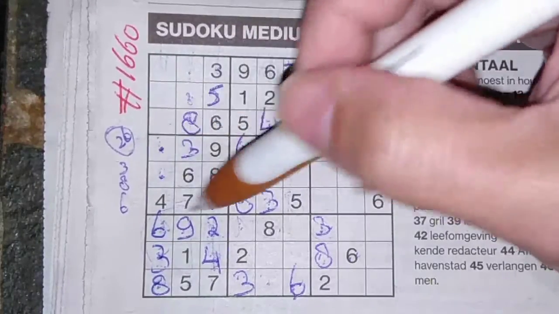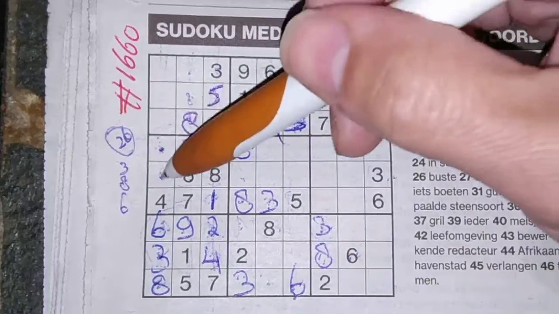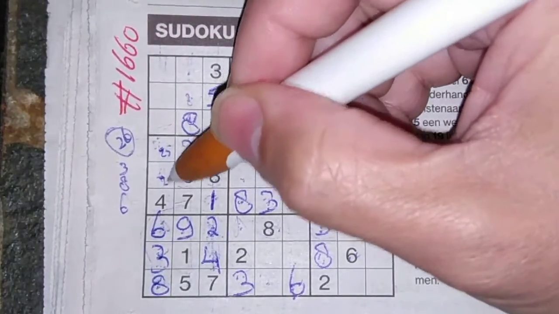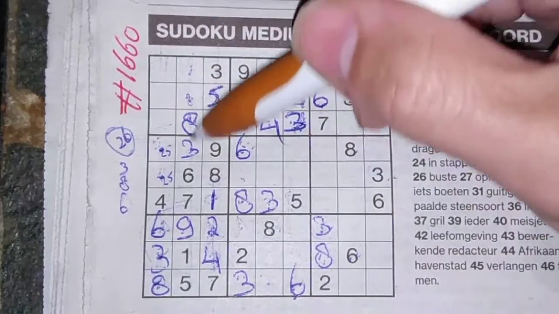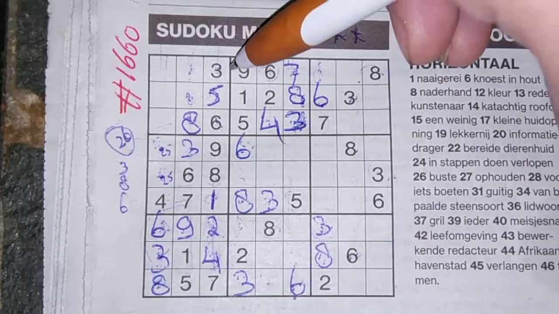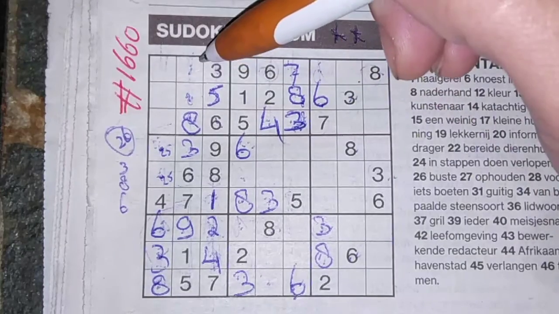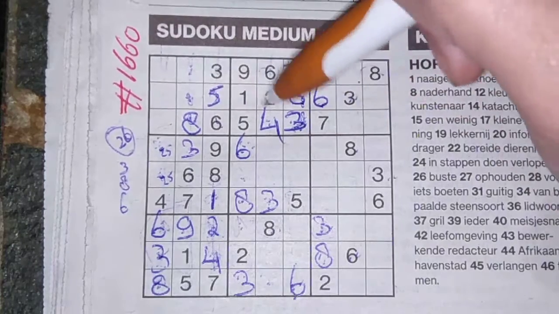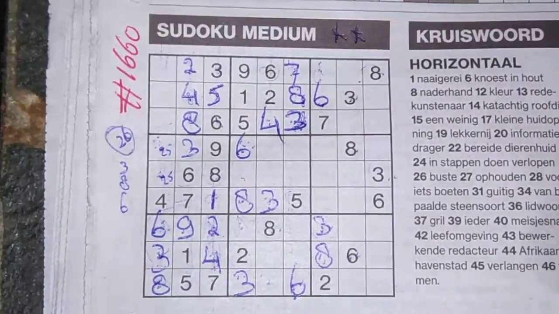These 2 boxes in this big square are reserved for the numbers 2 and 5. Let me mark them. It's a pair. These 2 numbers in the second column are reserved for the numbers 2 and 4. We have a 2 here, no 2 there. 2 should be here, and the 4 goes there.